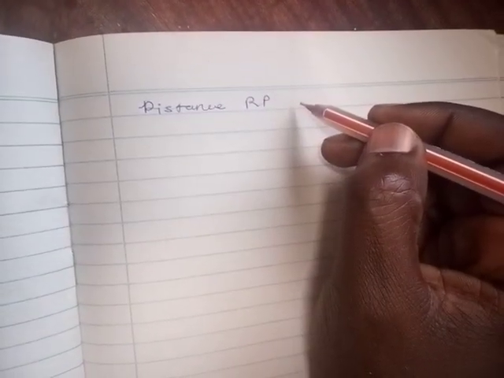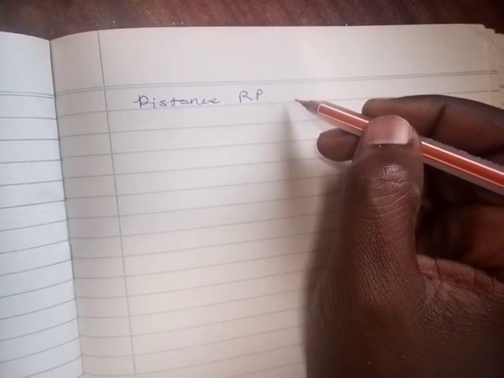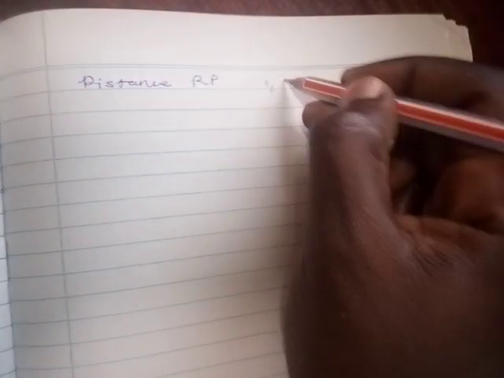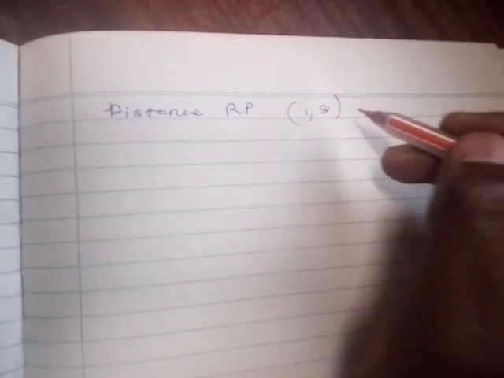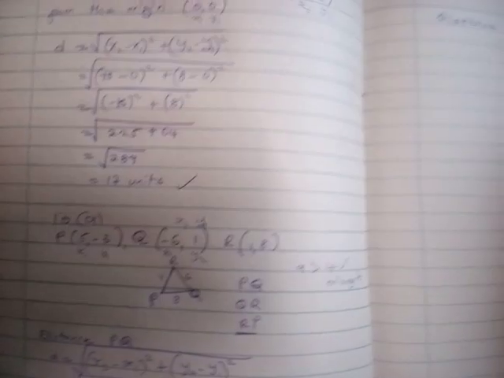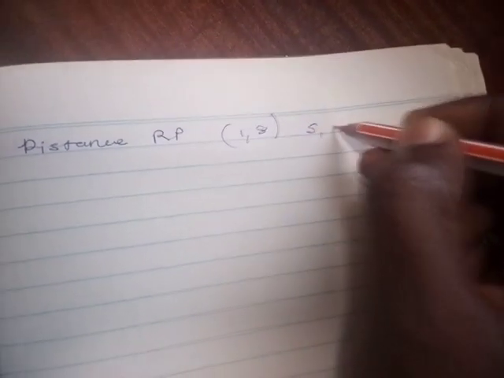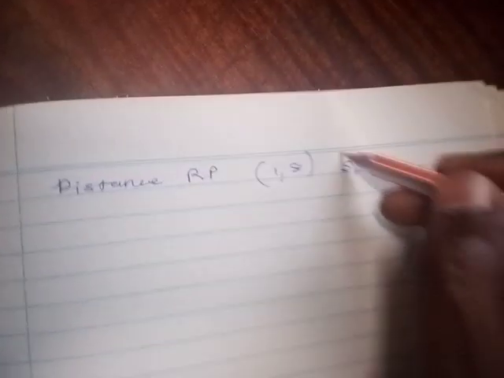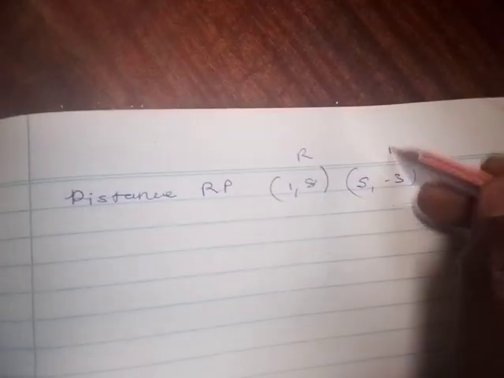Remember we said R is what? R is 1, 8, and then what is P? P is 5, negative 3. So P is 5, negative 3. This is R, this is P.